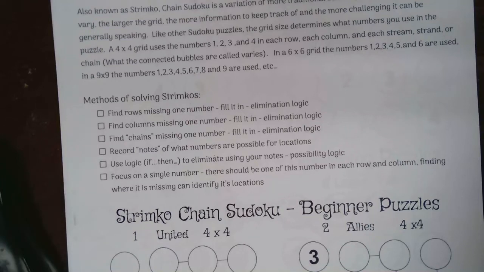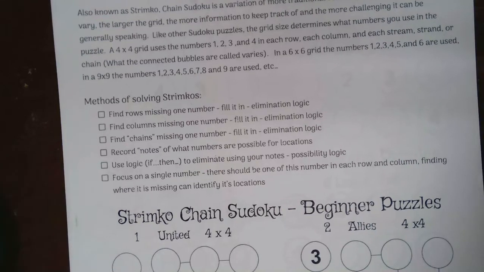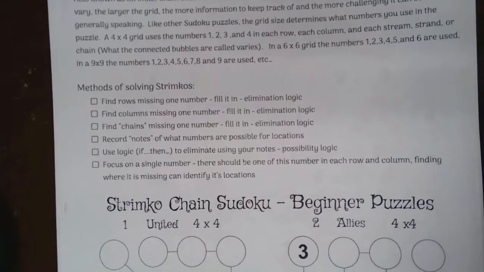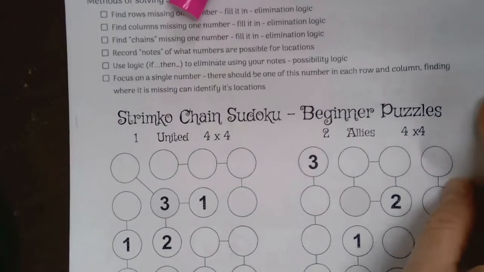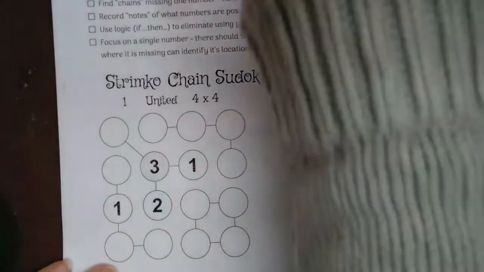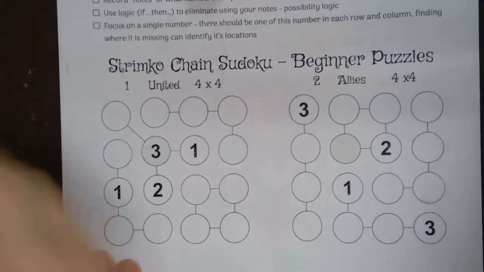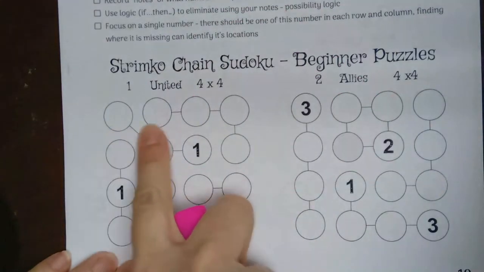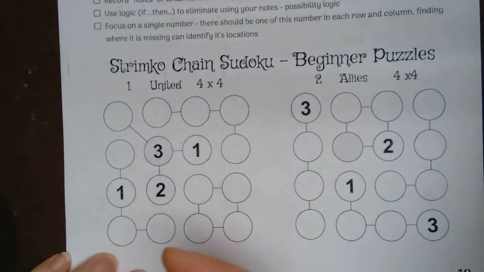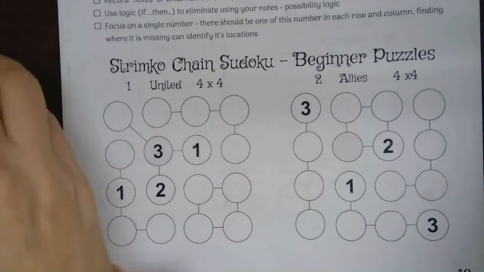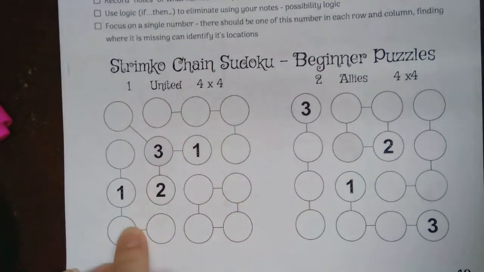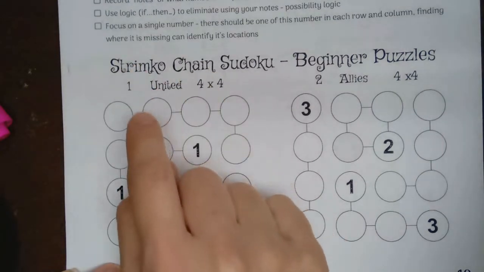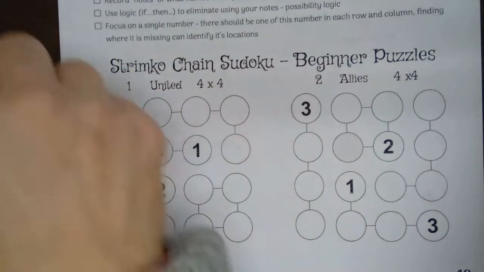All right, so this next type of Sudoku is known as a chain Sudoku or a Strimko. So much like other Sudokus, the size gives you some information on what digits we're using. This is a 4x4, which lets us know that we are using the numbers 1, 2, 3, 4 in each row, each column, and because these are chains, you're going to be using them in each chain.